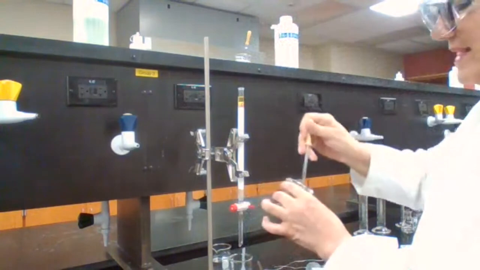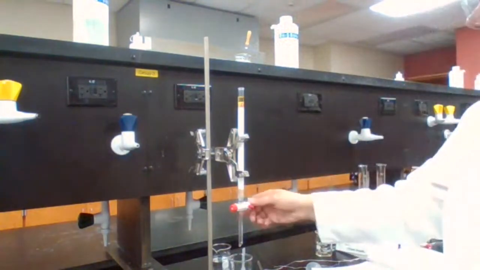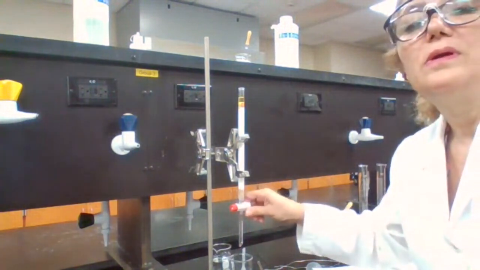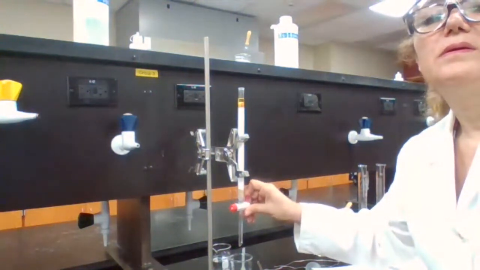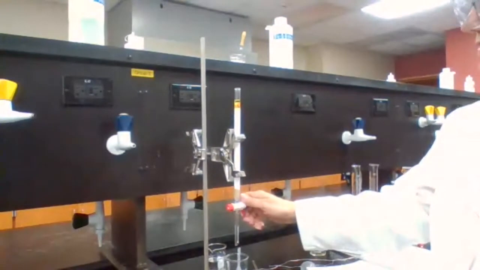Okay, I have my sample already. And I need to apply the solution, okay? Draw off to below the sand, perfect.